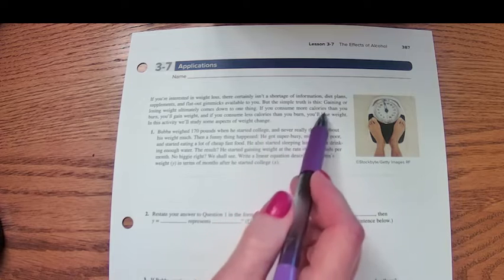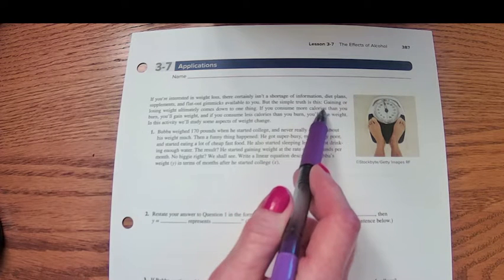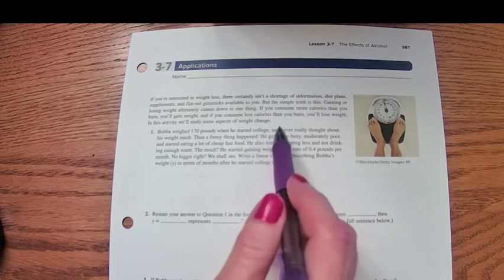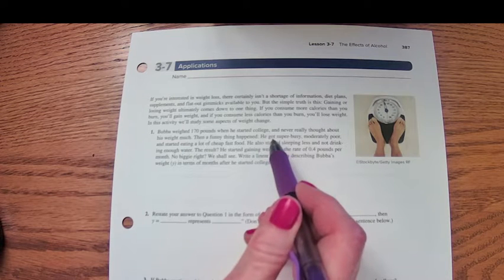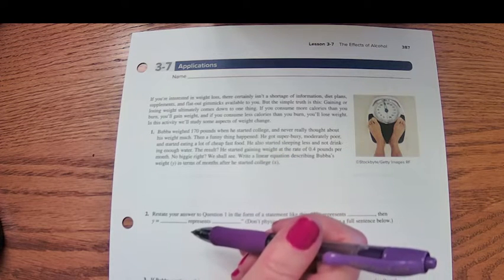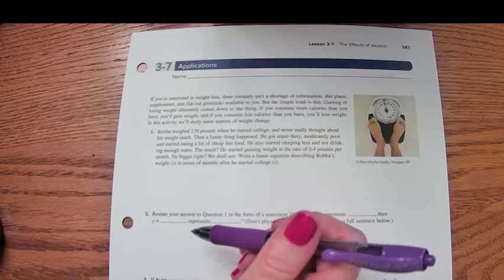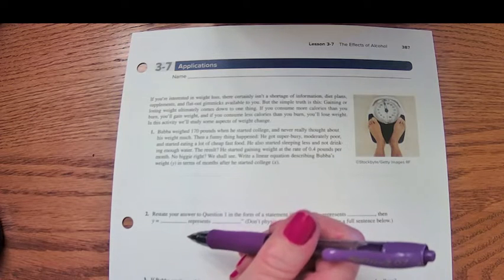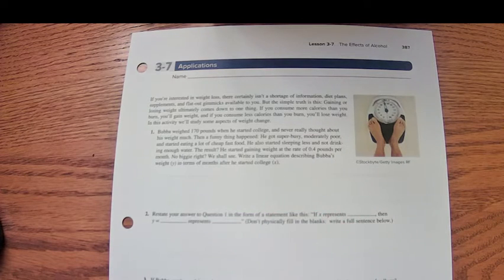However, gaining or losing weight ultimately comes down to one thing. If you consume more calories than you burn, you're going to gain weight. And if you consume fewer calories than you burn, then you will lose weight. So in this activity, we're going to look at that aspect of weight loss.